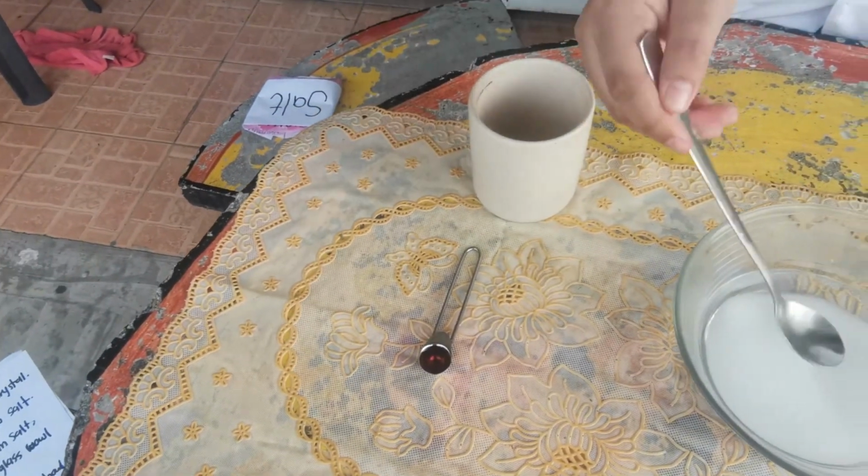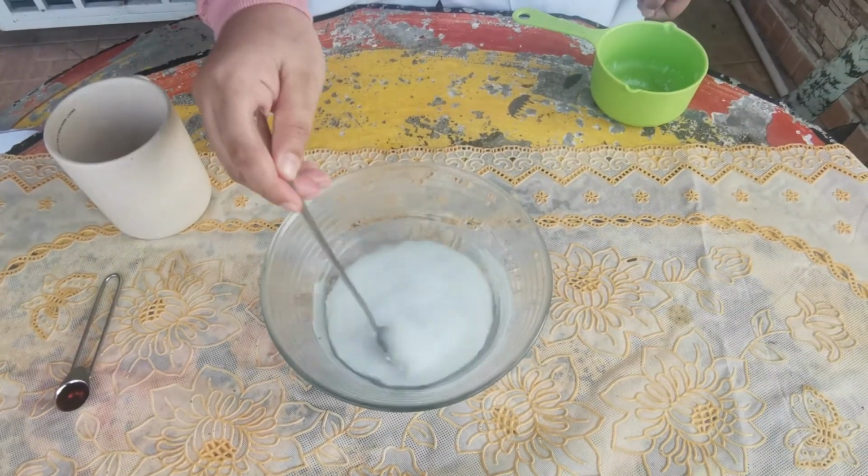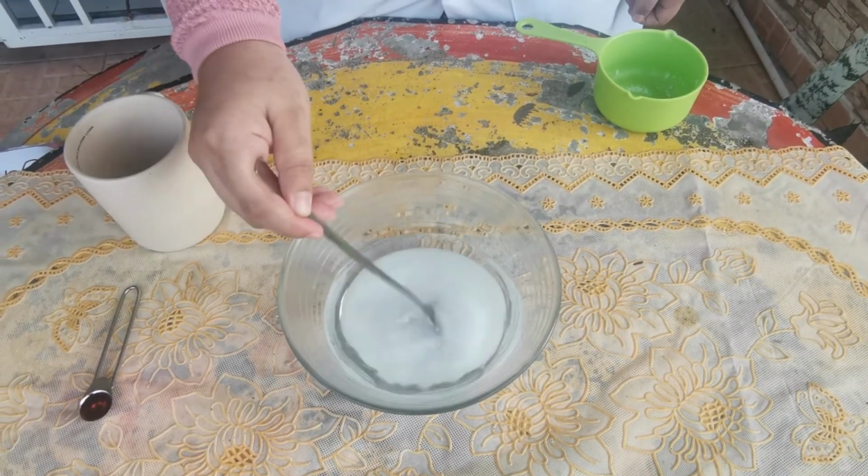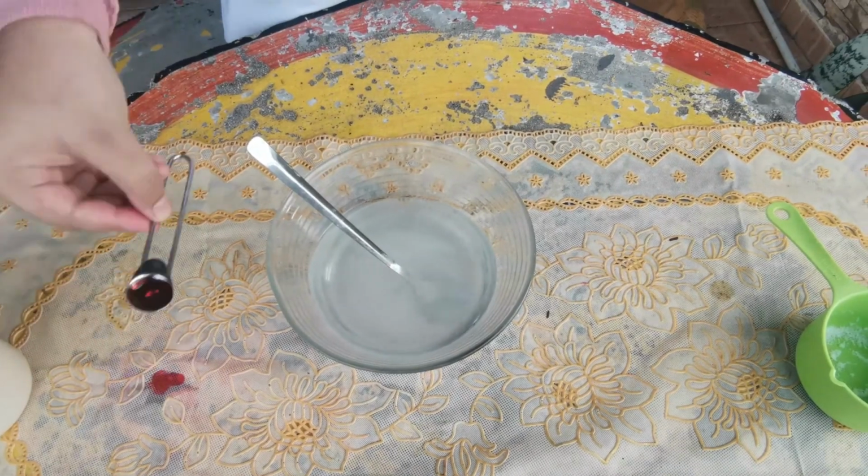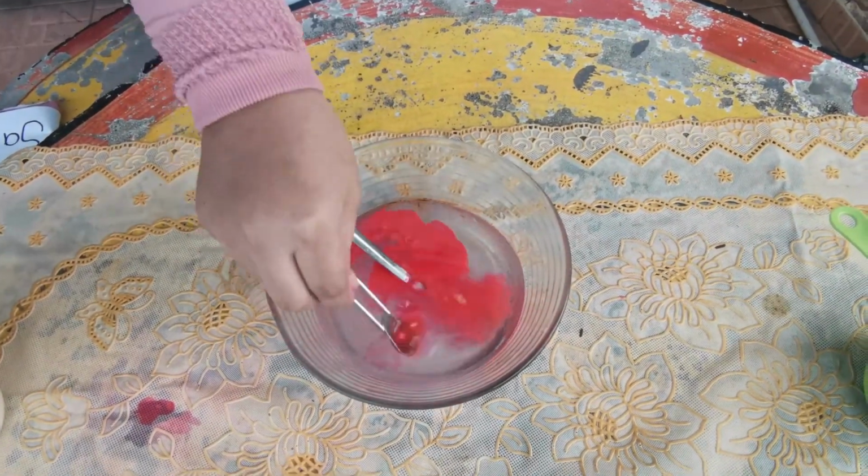And stir, and stir, and stir for around 2 minutes until it all dissolves. Add food coloring of your choice and then put it in the fridge for at least 8 hours. And you have a crystal!